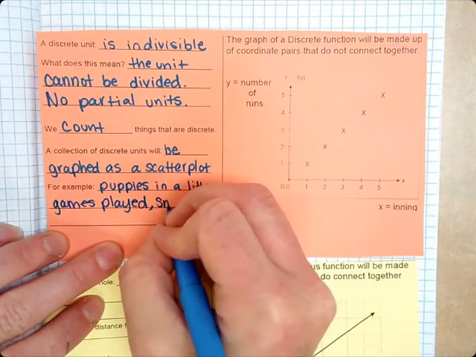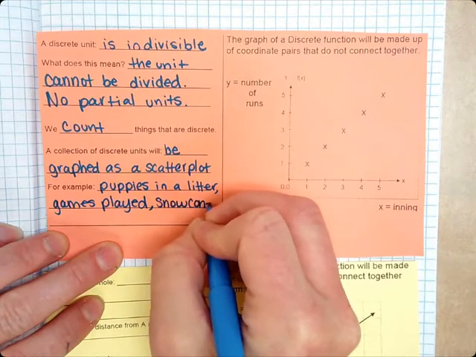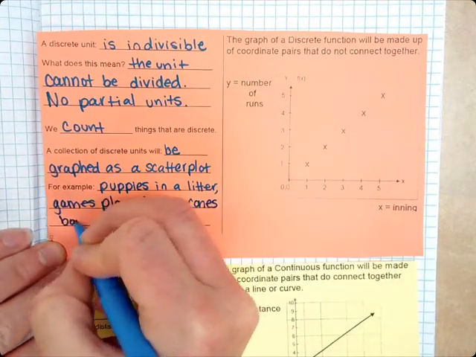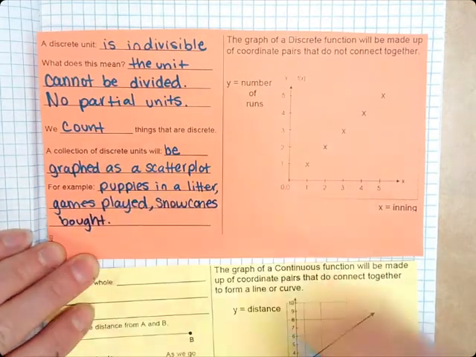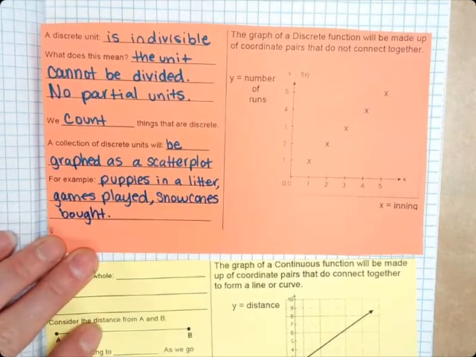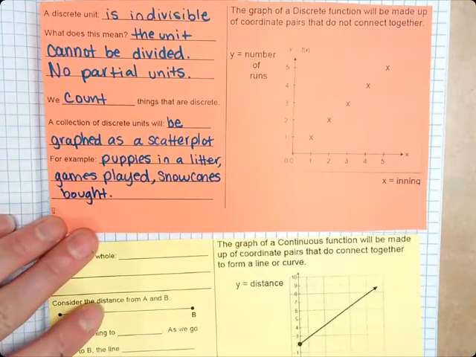Or snow cones bought. So those are examples of discrete functions or discrete variables.